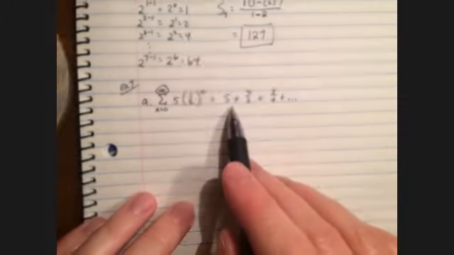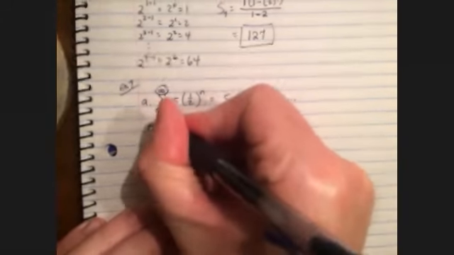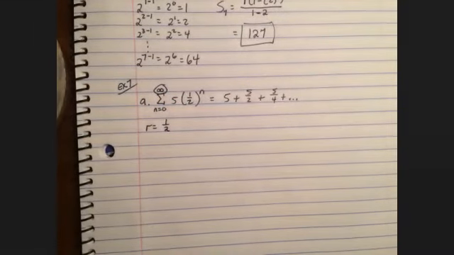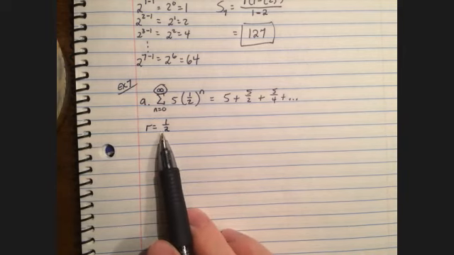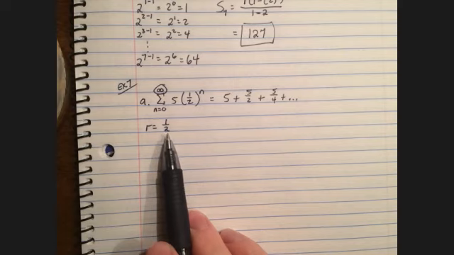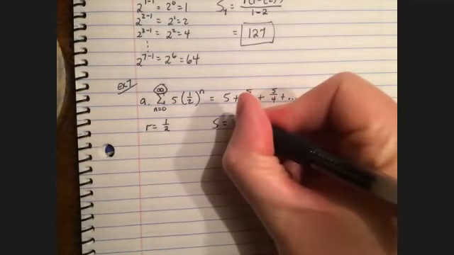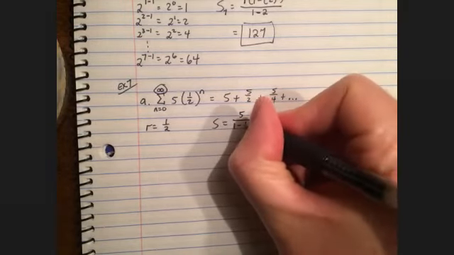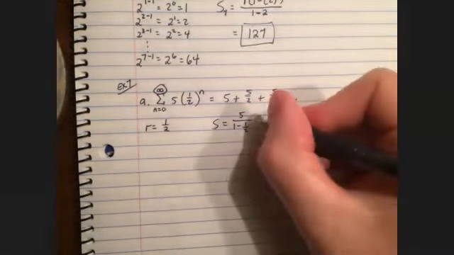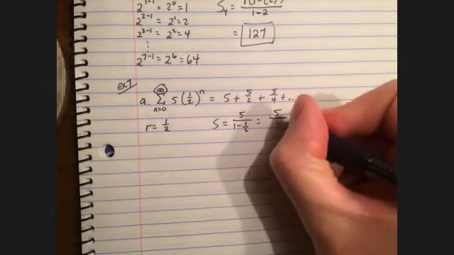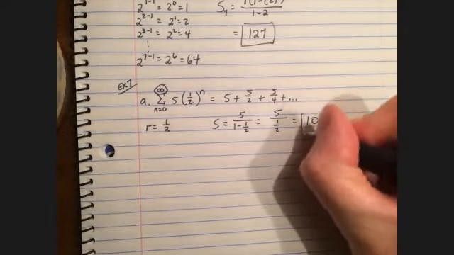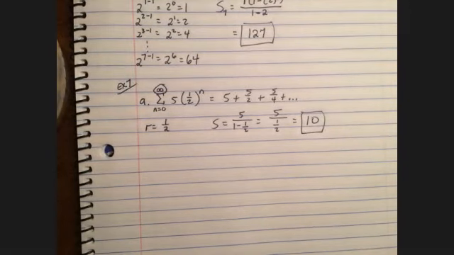What we notice though is that R equals 1/2, which is important for an infinite geometric series, because remember we talked earlier, the only way you can find the sum of an infinite geometric series is if R is between -1 and 1, which we have in this particular case. So to find our sum, it's just our first term, which is 5, over 1 minus our R value, 1/2. So that would be 5 over 1/2. Our sum for this infinite geometric series appears to be converging to 10.